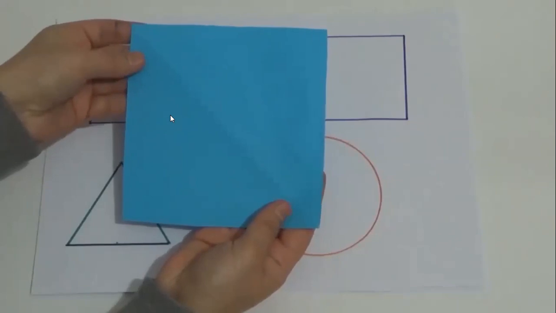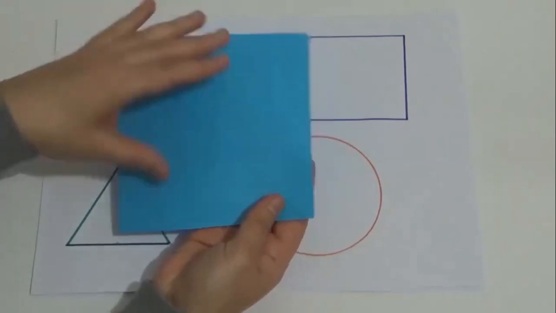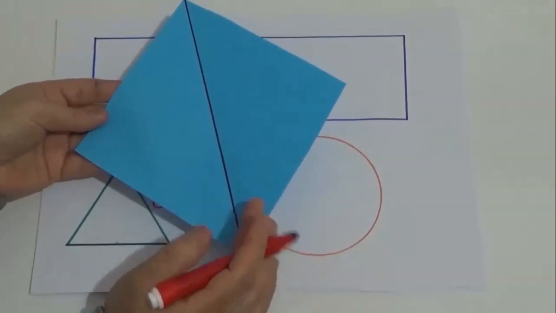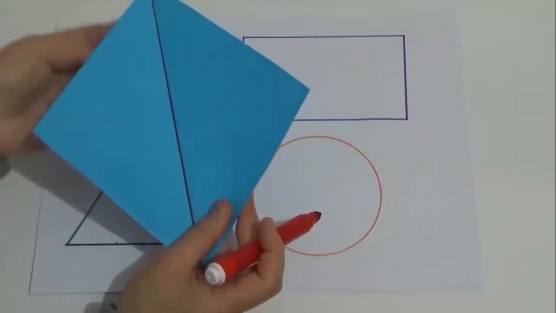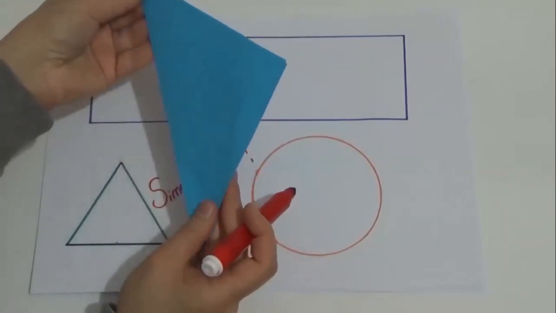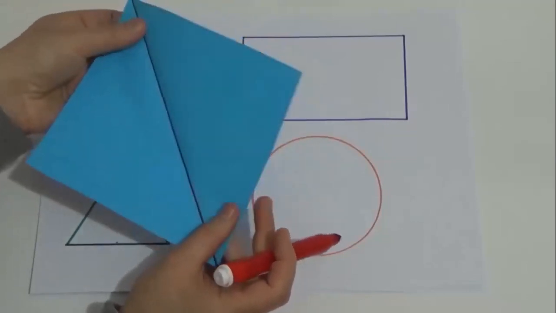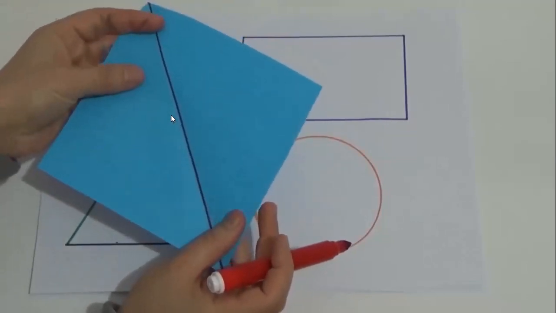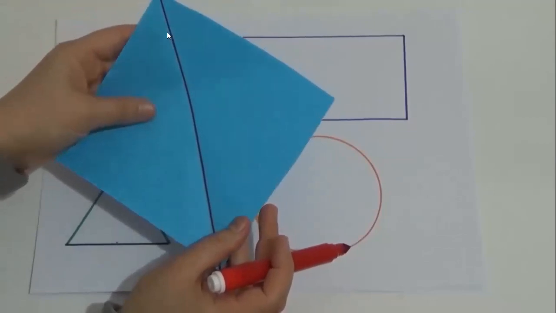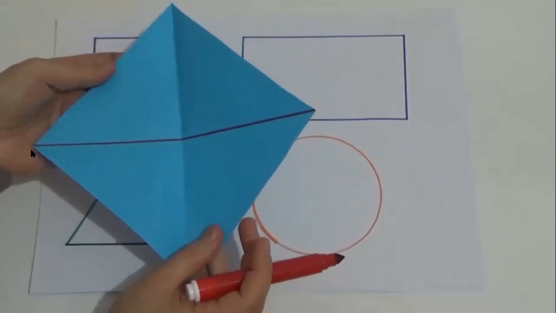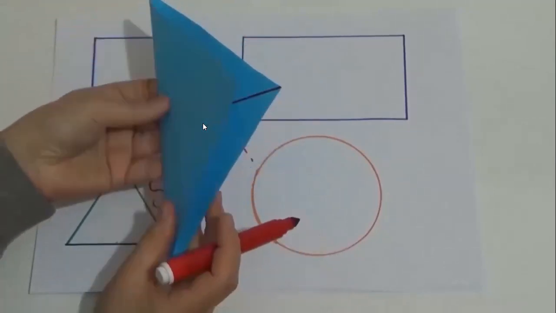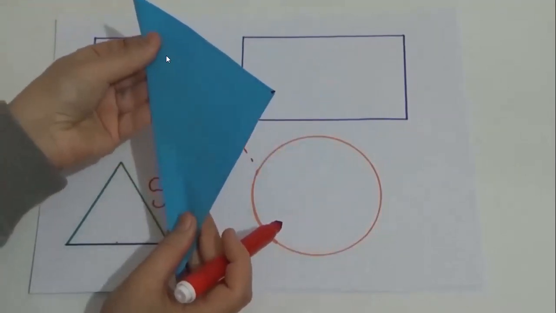Okay, let's continue. If you want, please try it at home. You can also try with papers. You can also experiment at home. The first way is folding. He folded the diagonal lines. And the second diagonal line, as you see, this part and the back part of this shape are equal to each other. That's why it's exactly symmetry.